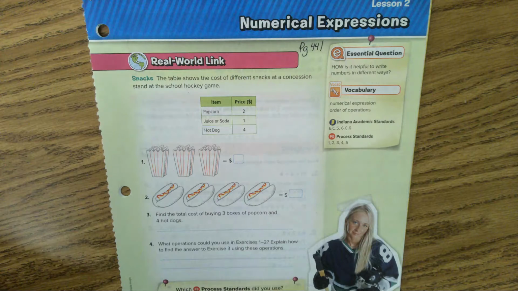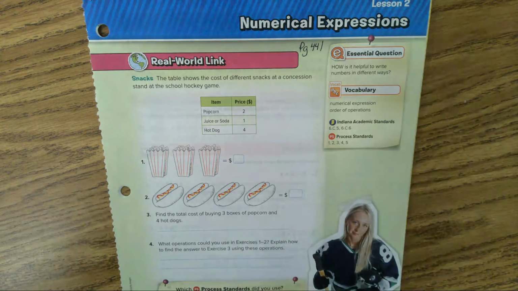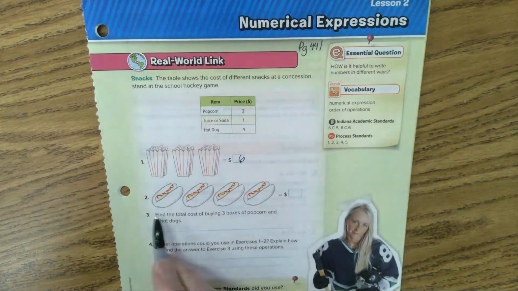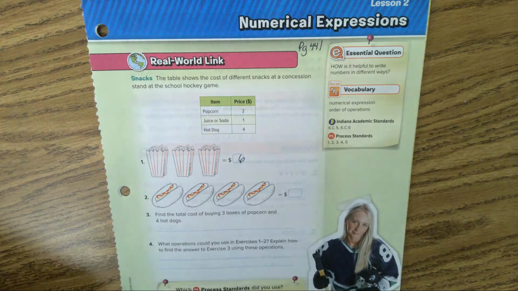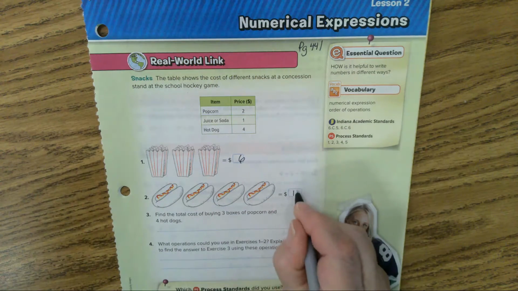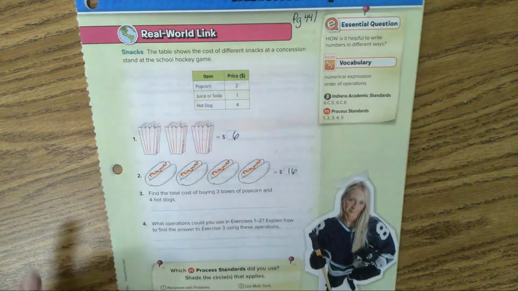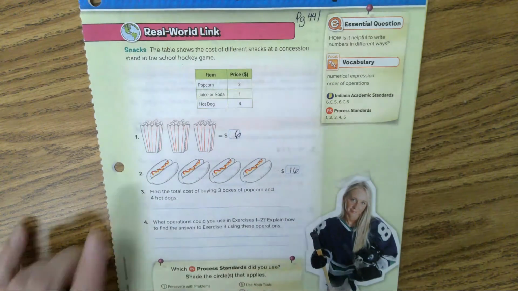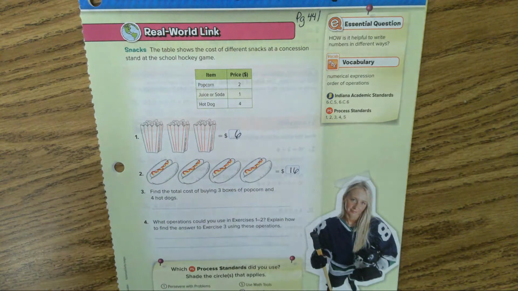Is that Olivia? $6, that's right. How much will 4 hot dogs cost you, Alex? $16, yes. And find the total cost of buying 3 boxes of popcorn and 4 hot dogs. Well, that's going to be how much? $22, that's right.